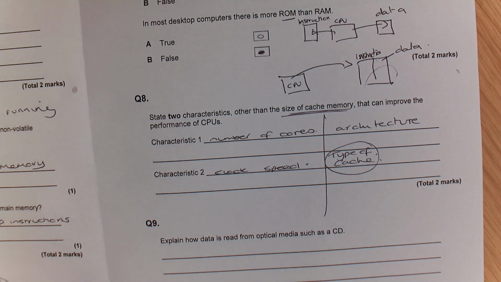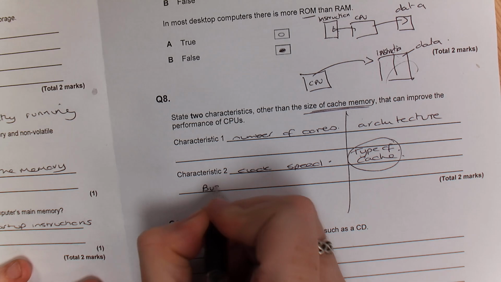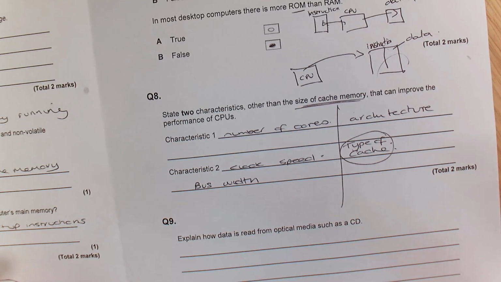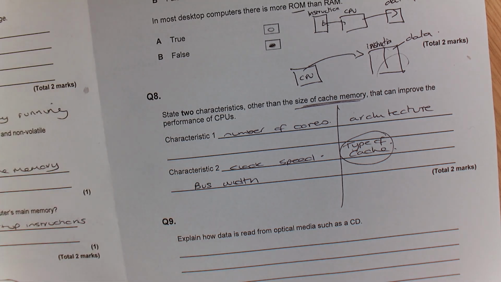The other thing you can have is the bus width. Right? To get the data to pass backwards and forwards, you have little buses on the computer.